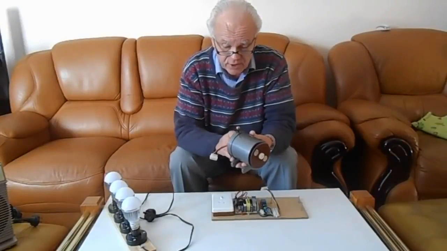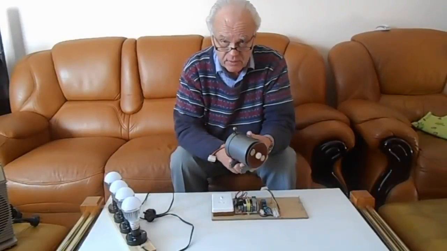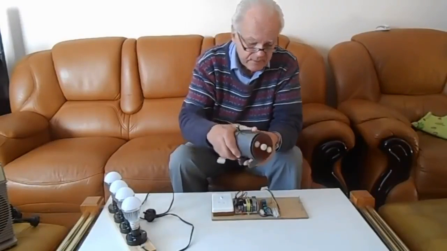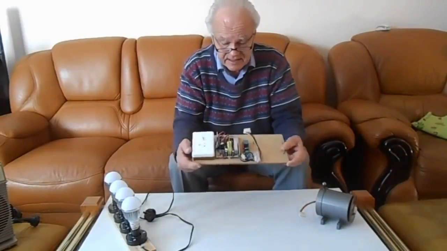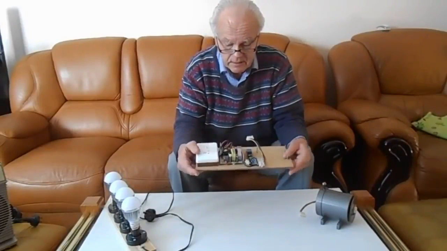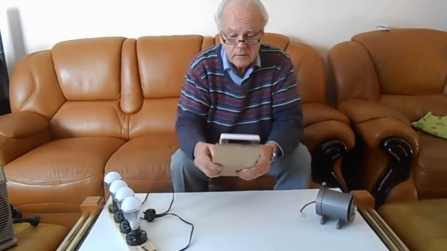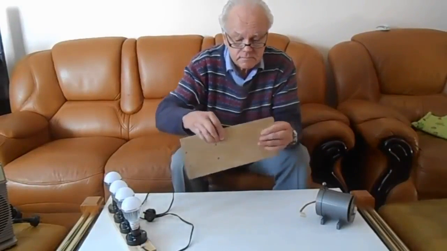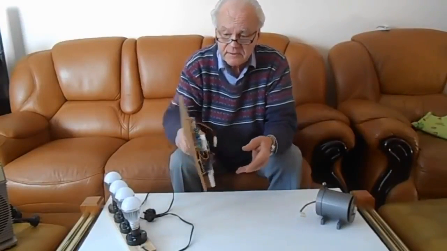For the generator to work, this has to be screwed down into the machine to make contact with the magnetic field inside. This is the electrical board which is connected to the generator. I'll show it to you from all angles again. There's nothing really special about it.